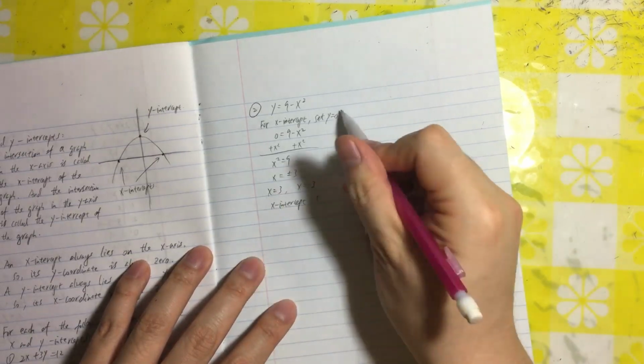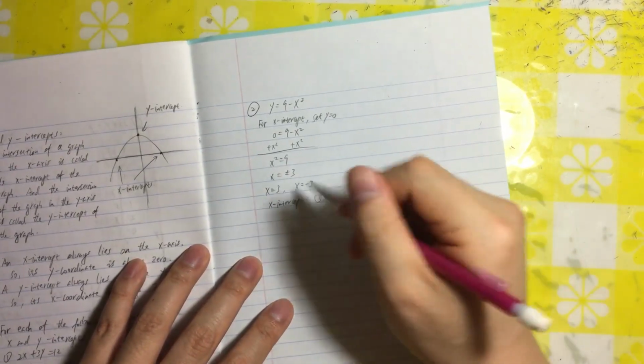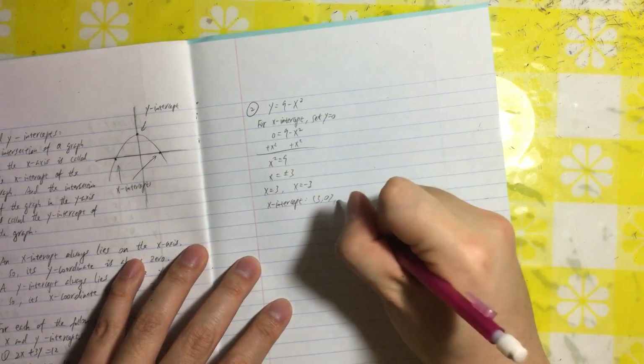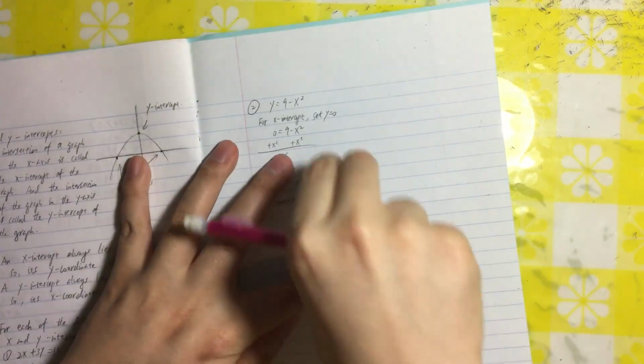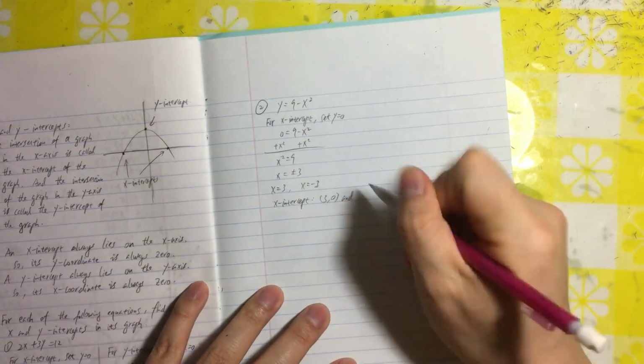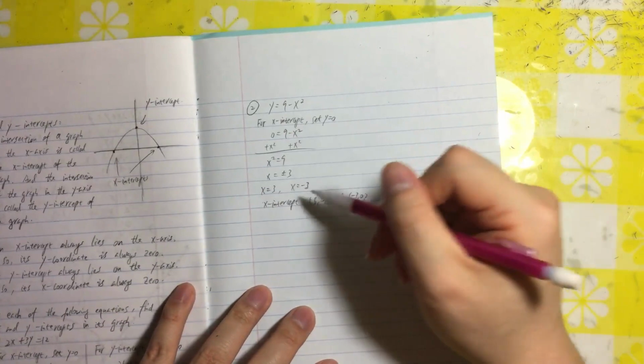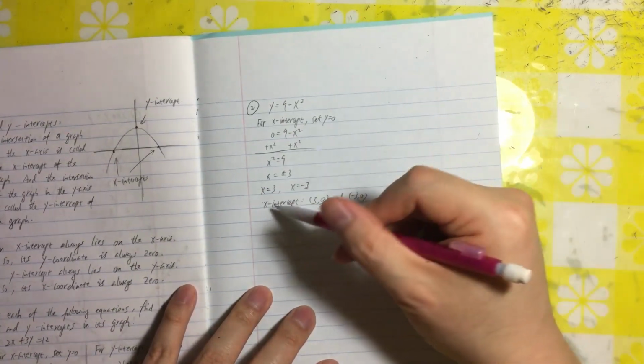We have 3, 0 and negative 3, 0. When x is 3, y is 0. When x is negative 3, y is also 0.